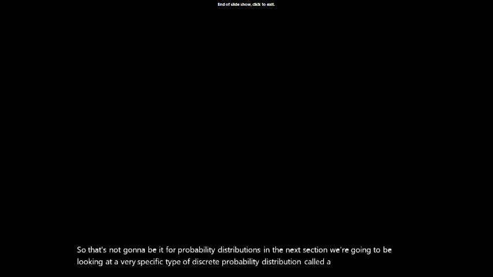So that's not going to be it for probability distributions. In the next section, we're going to be looking at a very specific type of discrete probability distribution called a binomial distribution.